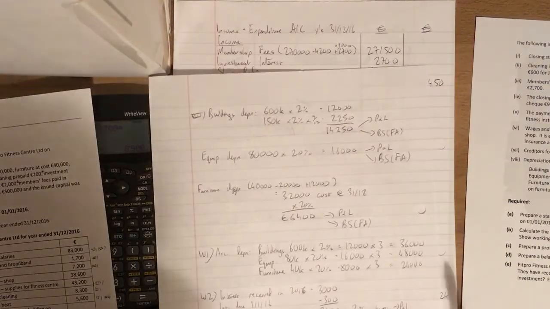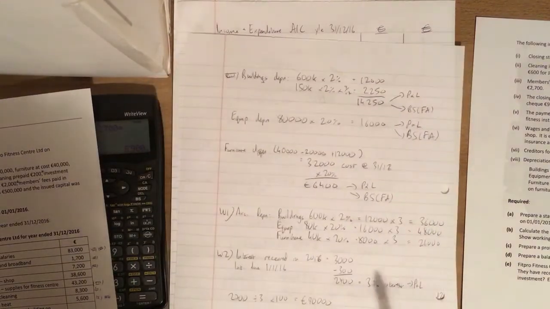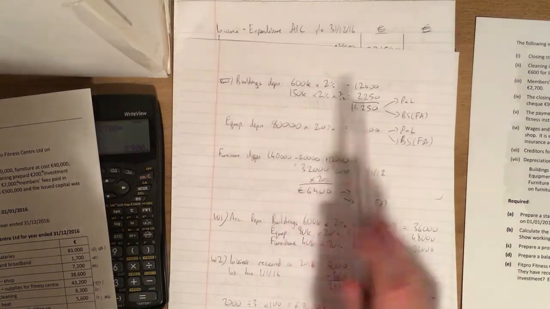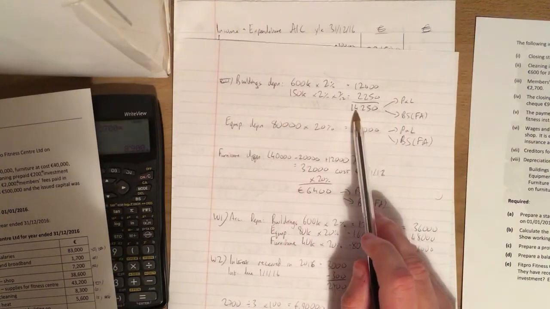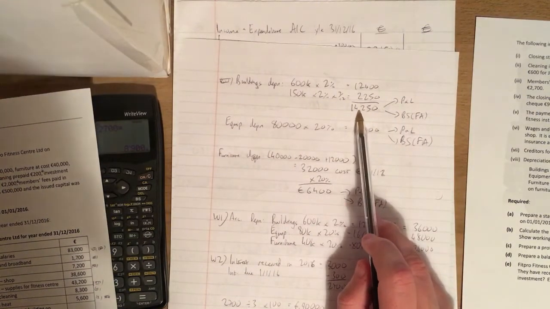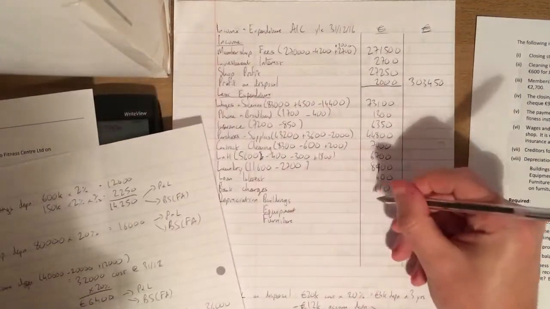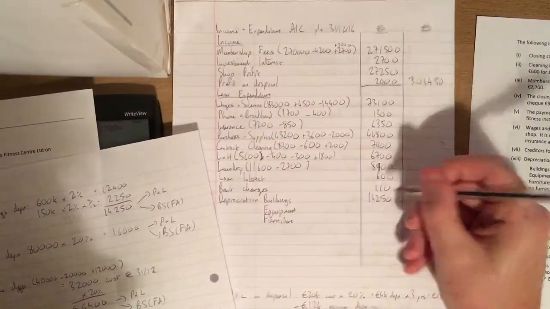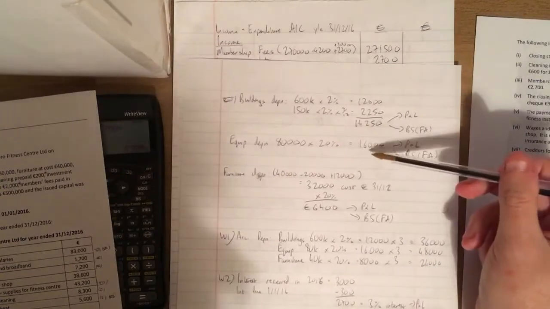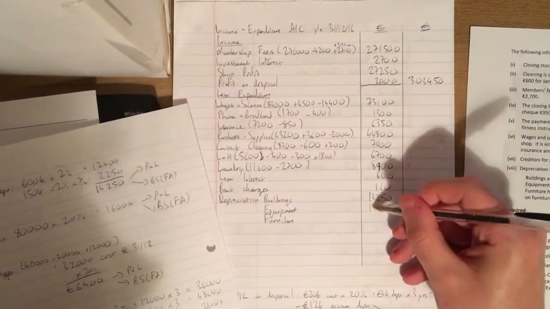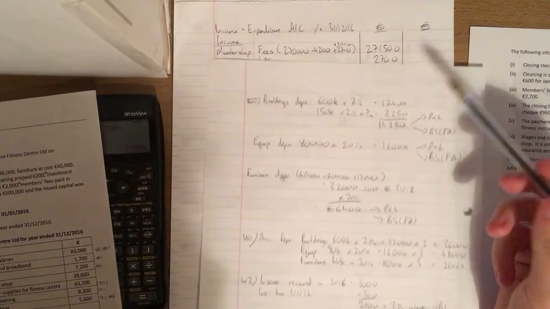So buildings for this year, I calculated as 14,250. Equipment for this year, I got 16,000. And furniture for this year, I got 6,400.